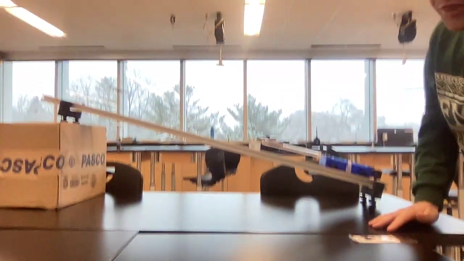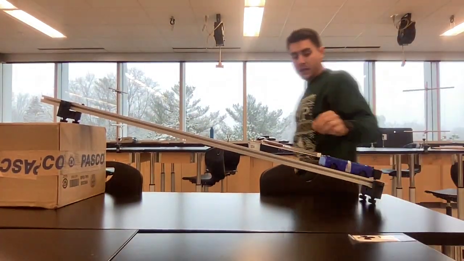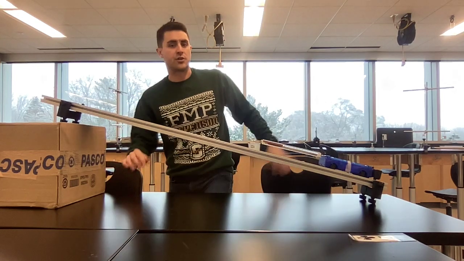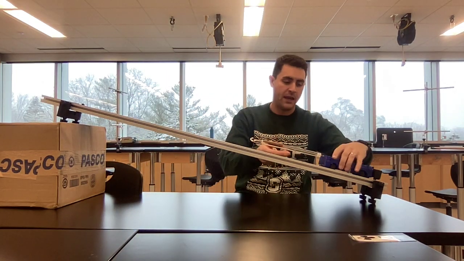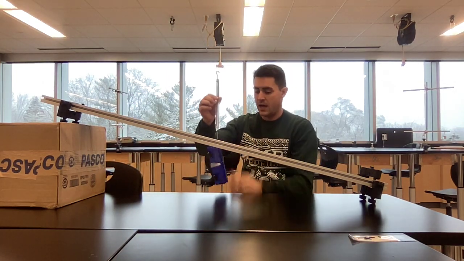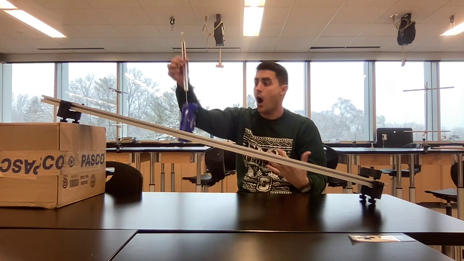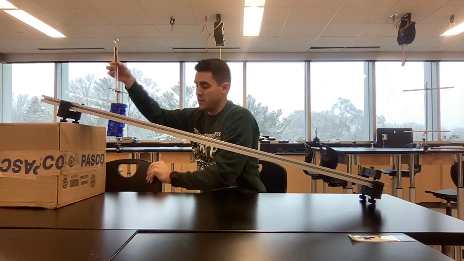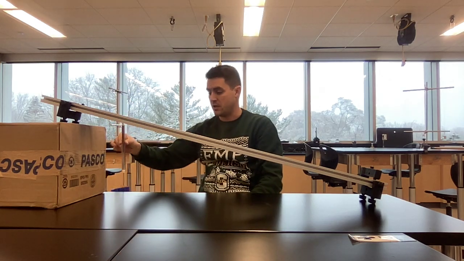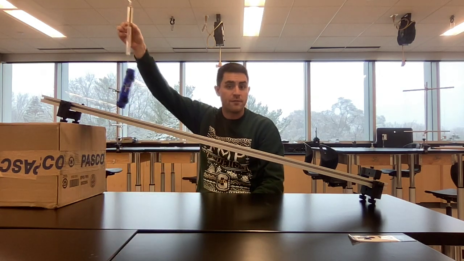All right, here's the lab. I've got 3 scenarios. The first scenario is a cart being lifted to a certain height. I've got this blue cart right here, and I can change its potential energy from the ground up to the height of the ramp. This would be lifting it straight vertically.